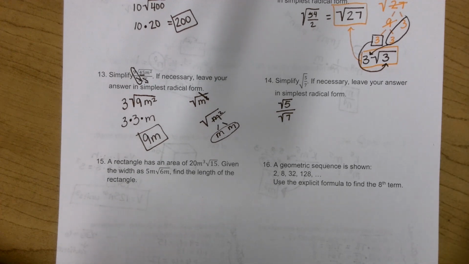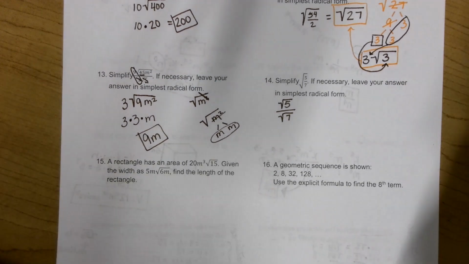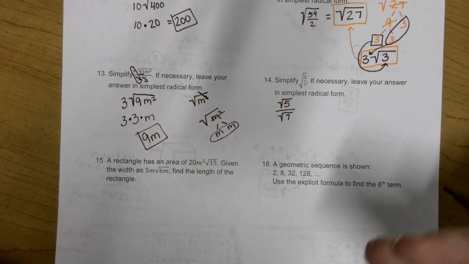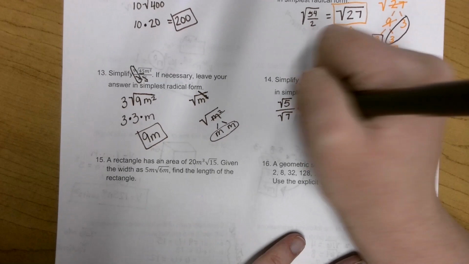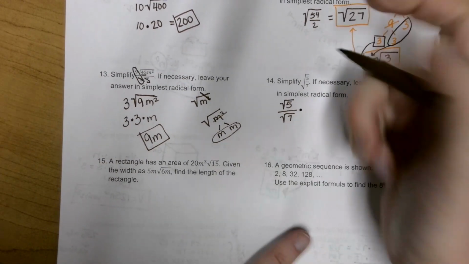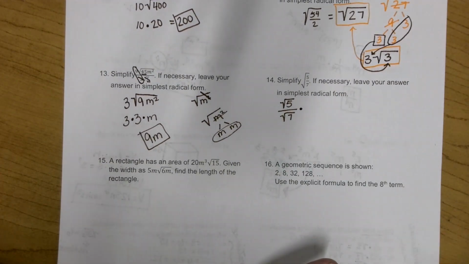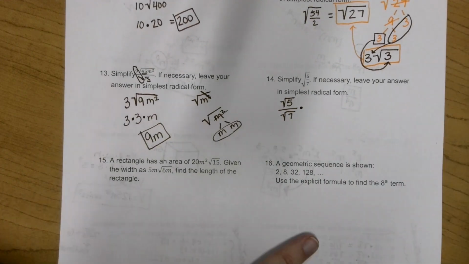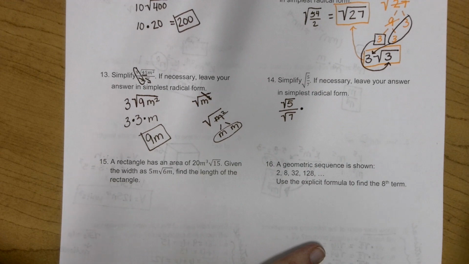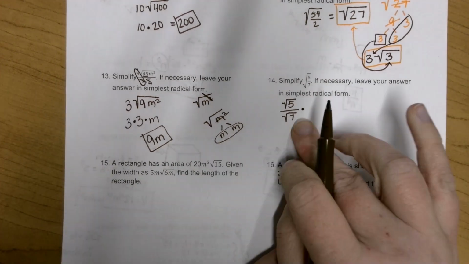So we don't want a denominator to have a square root. So what we're going to do is multiply this whole thing by something that would make the bottom rational. So what is something that I can take the square root of? I want a perfect square that 7 will go into.